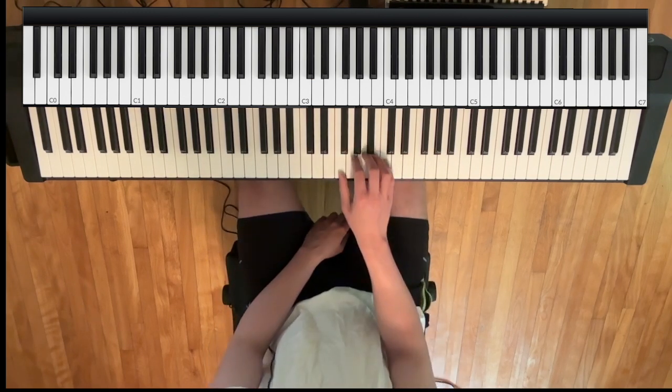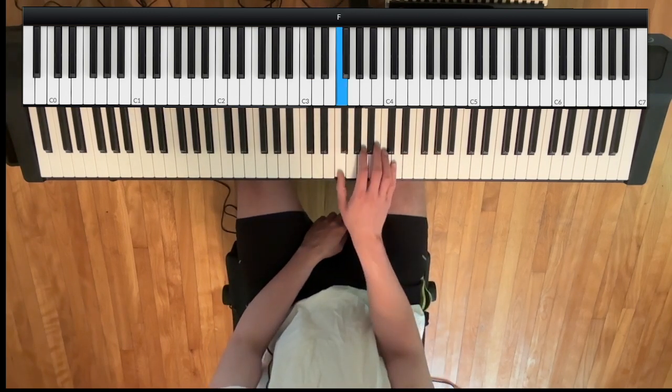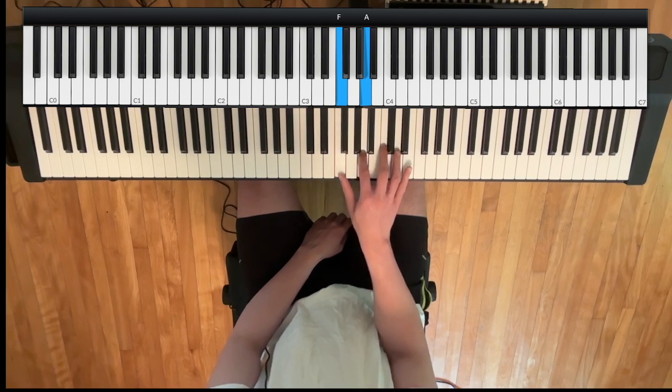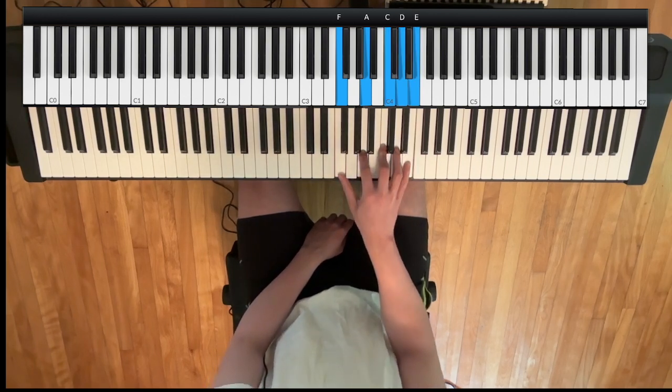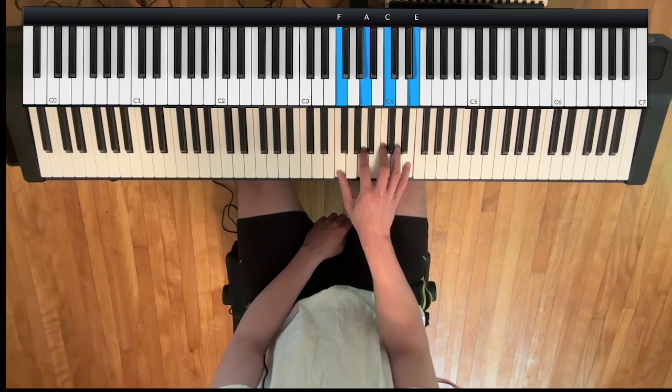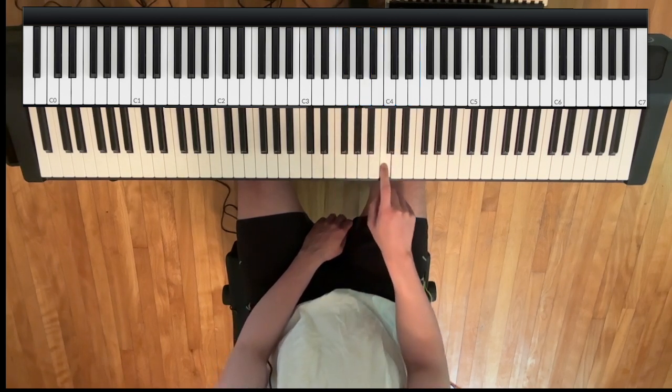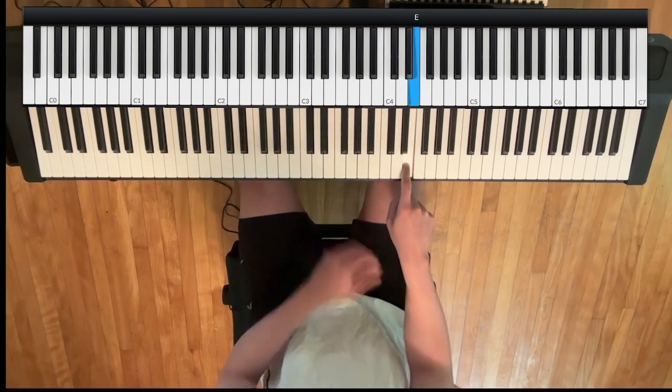So going back to our F major example, we had that 1, the 3, the 5, and then here would be the 7. Right? 1, 2, 3, 4, 5, 6, 7.